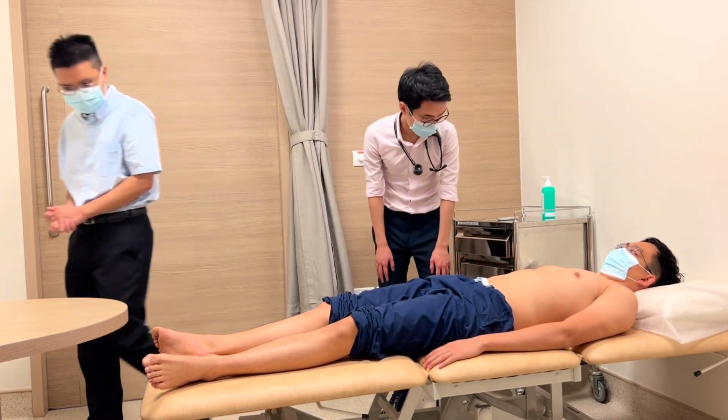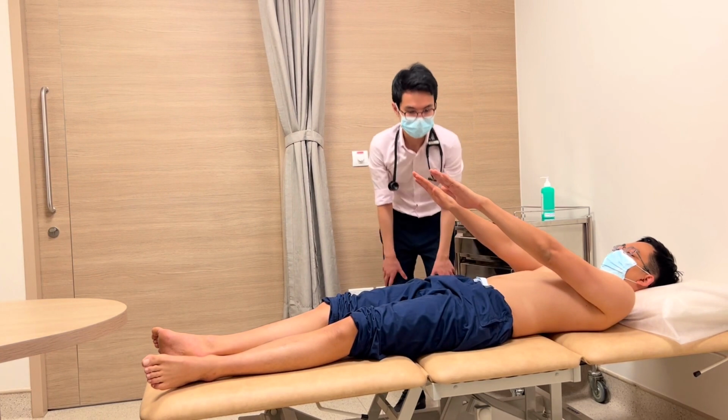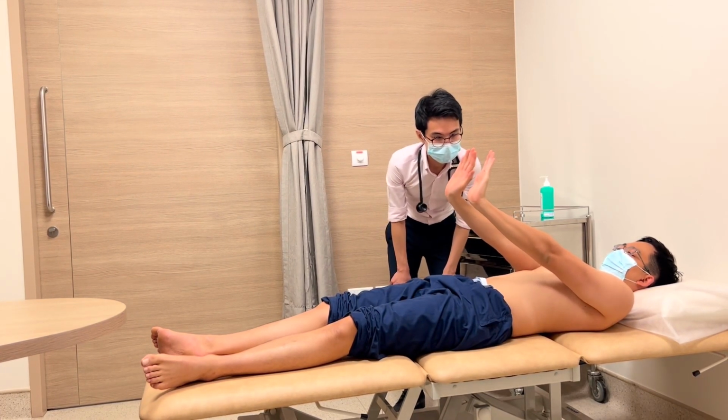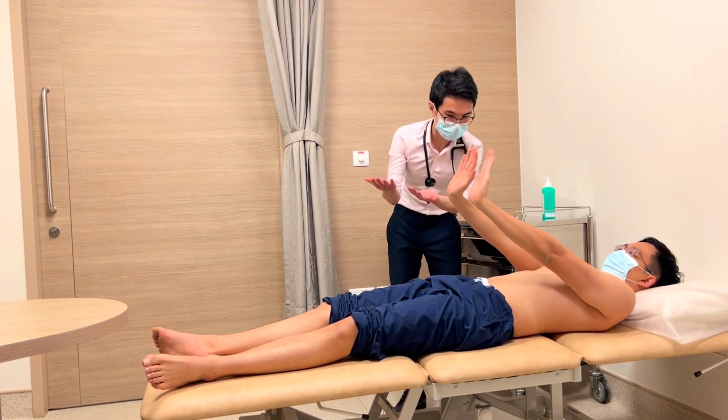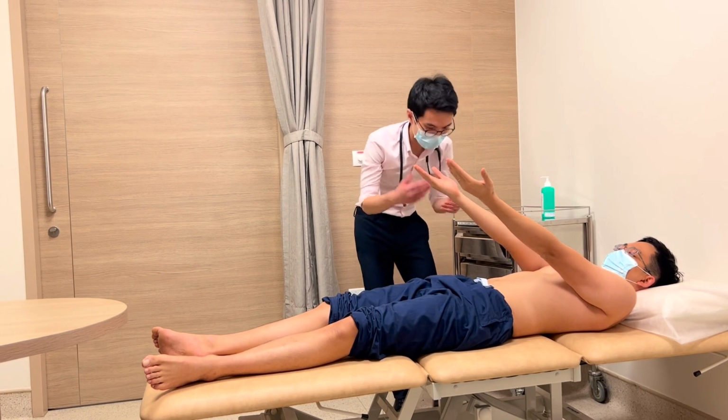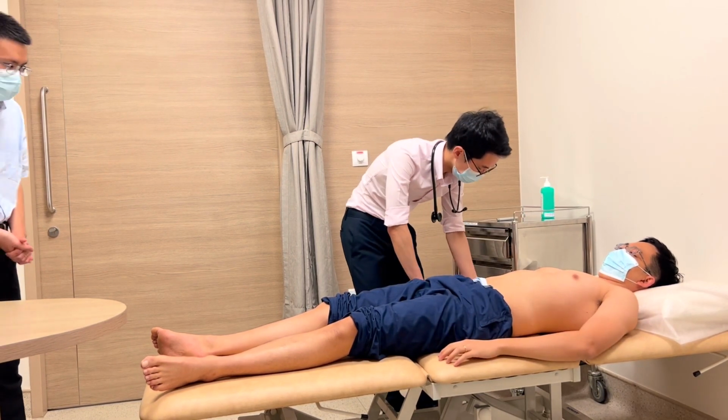Can I have a look at your hands, please? Can you do this for me? Okay, and cock your wrist up. And turn your hands around. Okay, you can relax your hands. I'll just have a look at around the area.